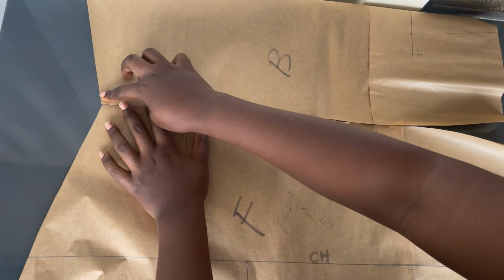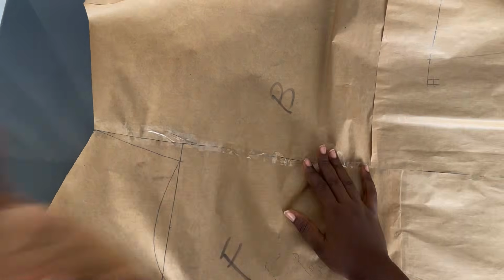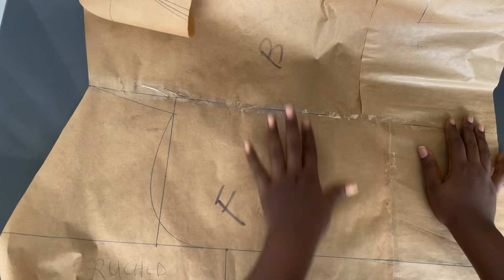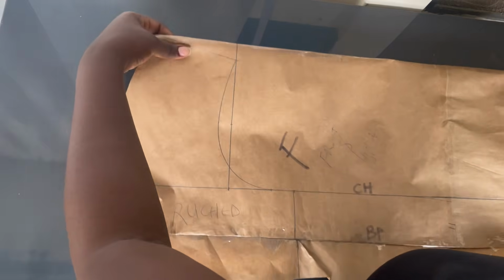Now I'll seal up the front and the back along the shoulders, because like I said, I don't want any joining along the shoulders, so it's going to be one piece flowing from the front across the shoulders all the way to the back. Now you can see how I'm folding it. This is sort of how it is going to be after I cut it out on the fabric.